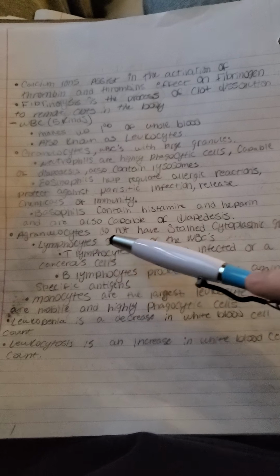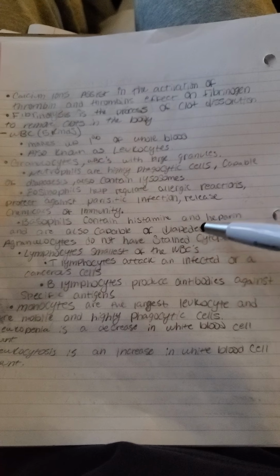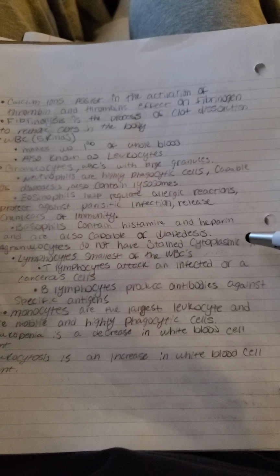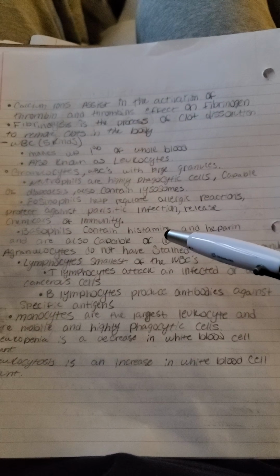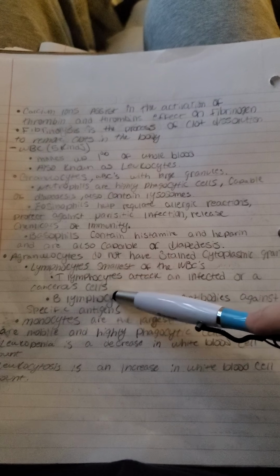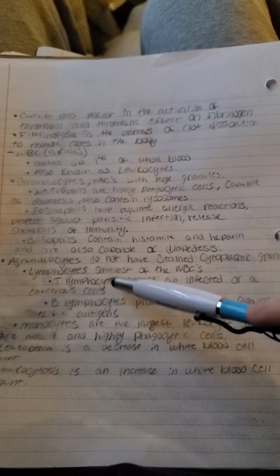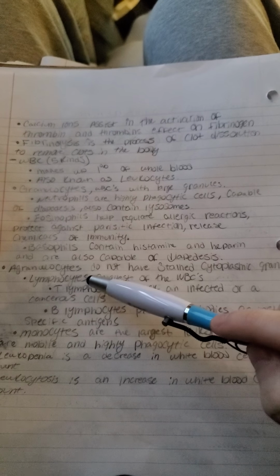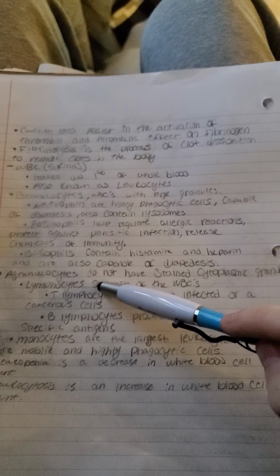And then we have our agranulocytes, which do not have stained cytoplasmic granules. So their cytoplasm is not stained. So our first type of that is lymphocytes, which are actually broken into two separate smaller sections as well. Lymphocytes are the smallest of the white blood cells, so they're actually the smallest cell out of all 5. And there are 2 kinds.